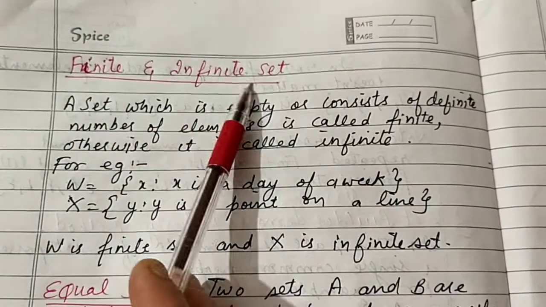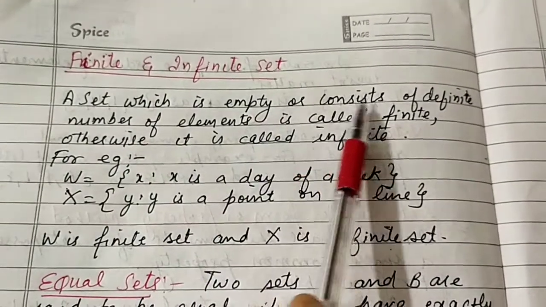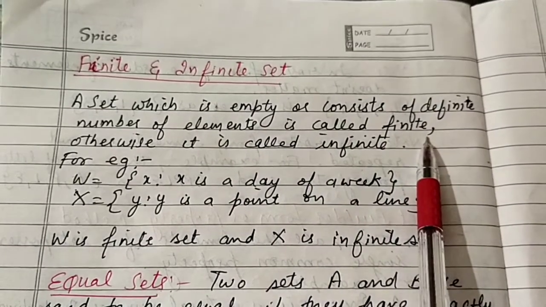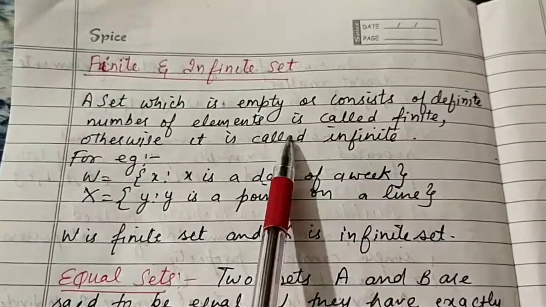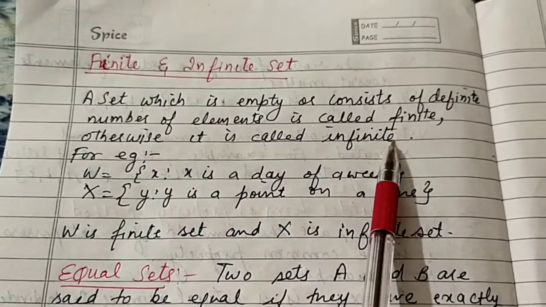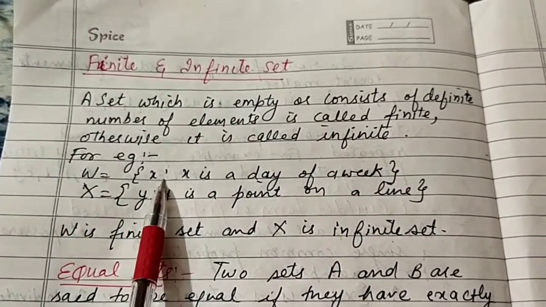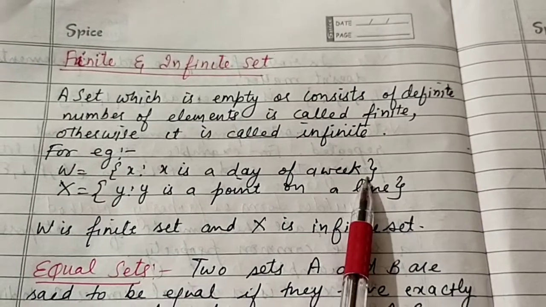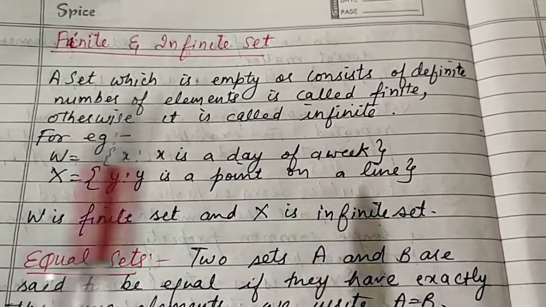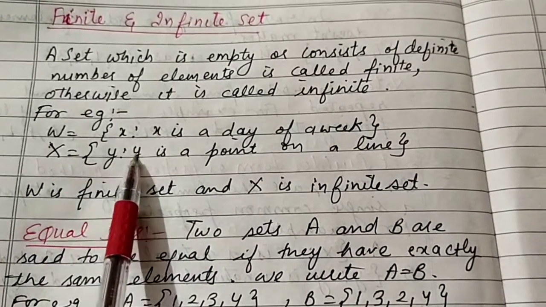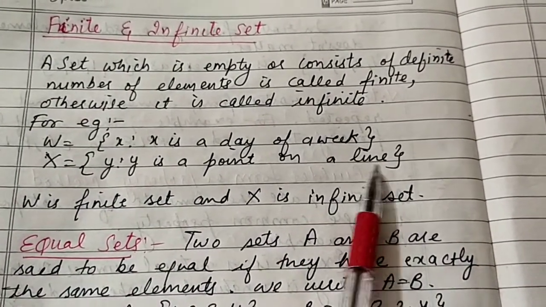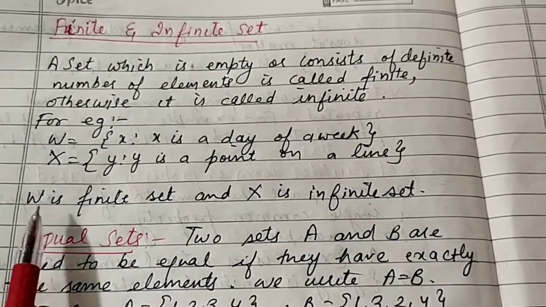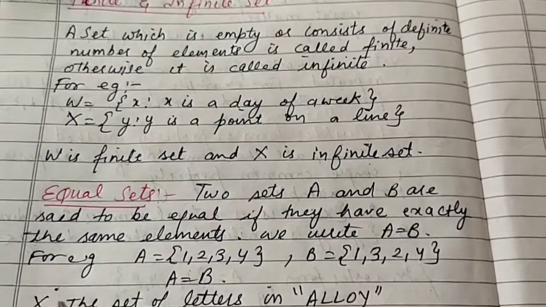Next is finite and infinite set. A set which is empty or consists of a definite number of elements, or finite number of elements, is called a finite set. If it is not finite, it is called an infinite set. For example, W = {x : x is a day of a week}. This is an example of a finite set, as there are only 7 days in a week. Second example is X = {y : y is a point on a line}. You know, there are infinite points on a line, so it is an example of an infinite set. W is a finite set and X is an infinite set.